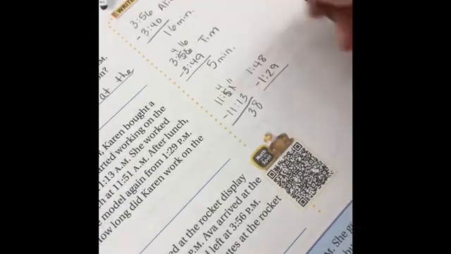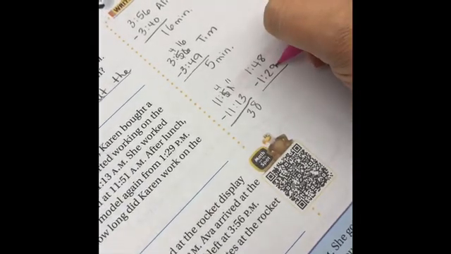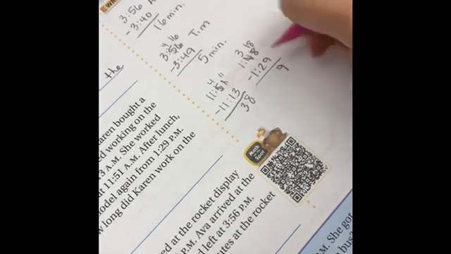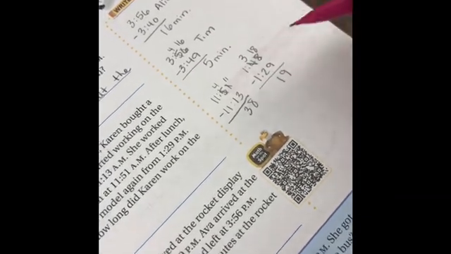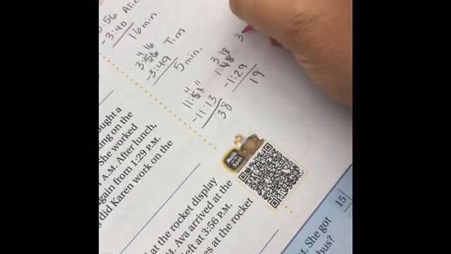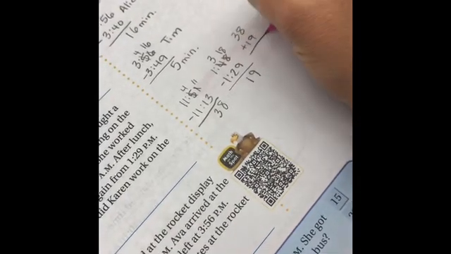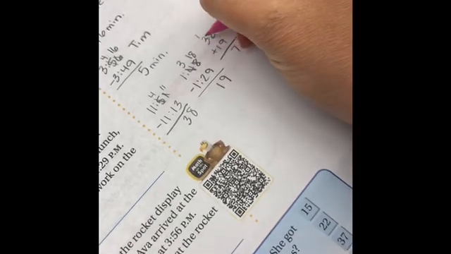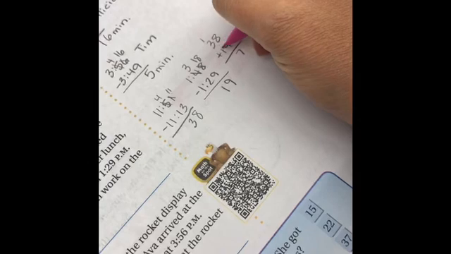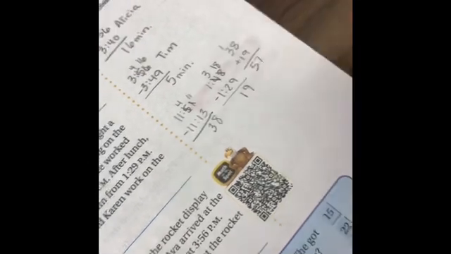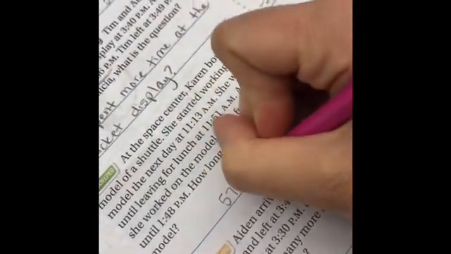And then we have 1:48 minus 1:29 for the time that she worked in the afternoon. We have to subtract that, and again, since this is bigger, we have to borrow. 18 minus 9 is 9, 3 minus 2 is 1. So we have 38 minutes in the morning and 19 minutes in the afternoon. Now we have to add these two numbers together. 8 plus 9 is 17, and 1 plus 3 plus 1 is 5. So our total is 57 minutes.